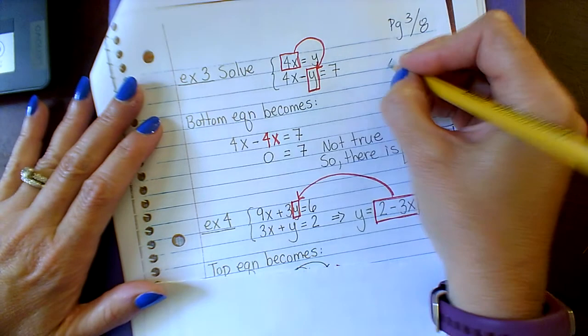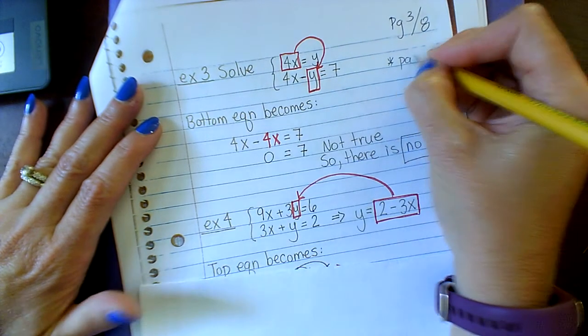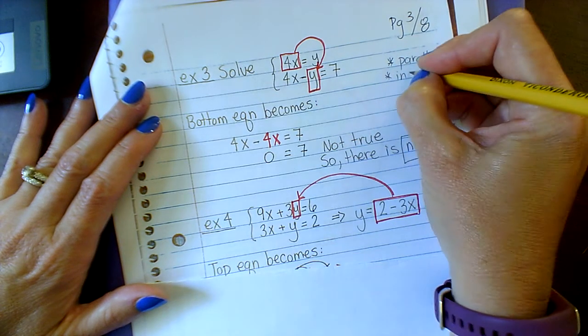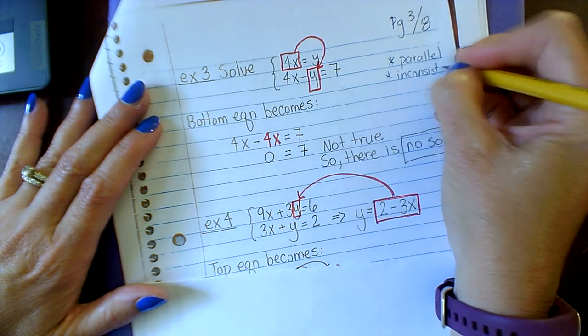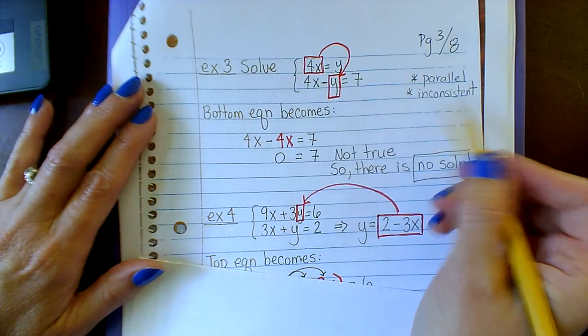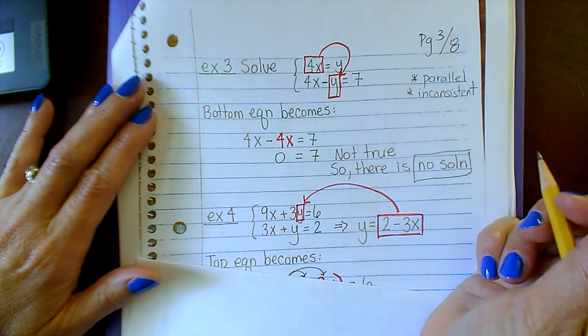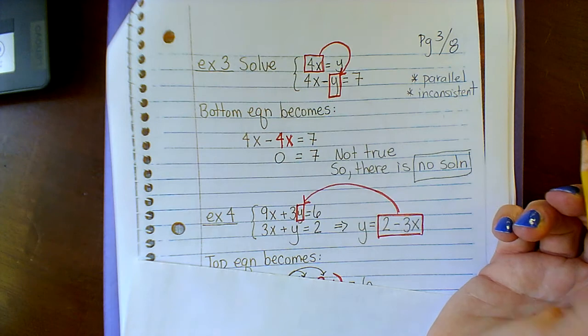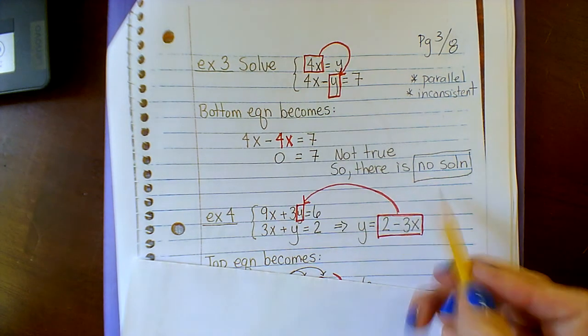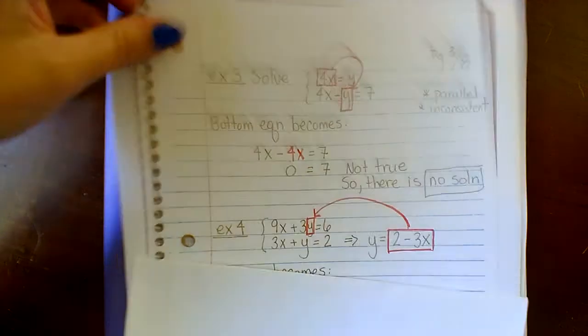So I'll put a little side note over here: parallel and inconsistent. Just to use the same terminology as Hawks. I don't like that. I think that's a little too formal. I think no solution is a lot more, just kind of, hey, not true. There's no point of intersection. There's no solution. I feel like that one's just a little more clear.